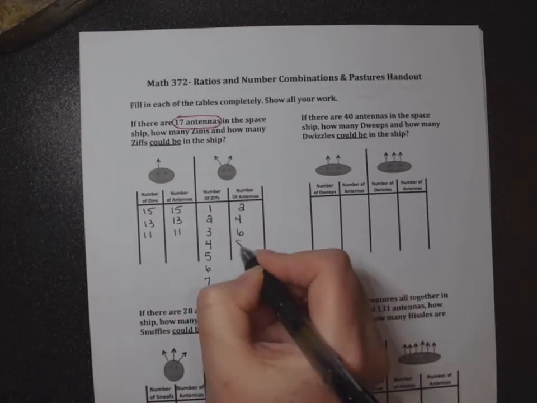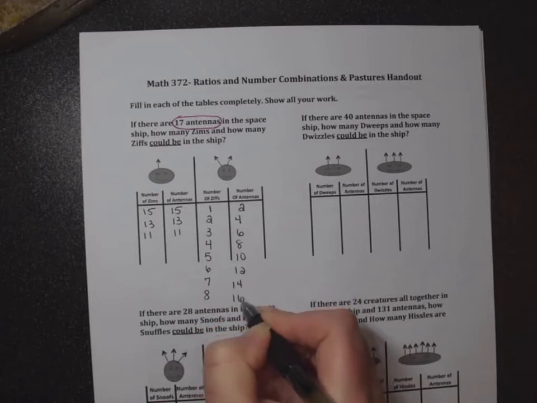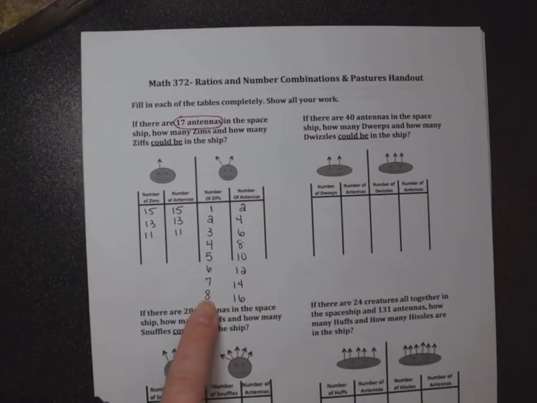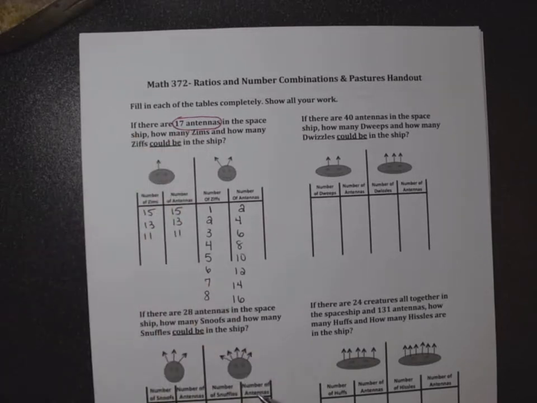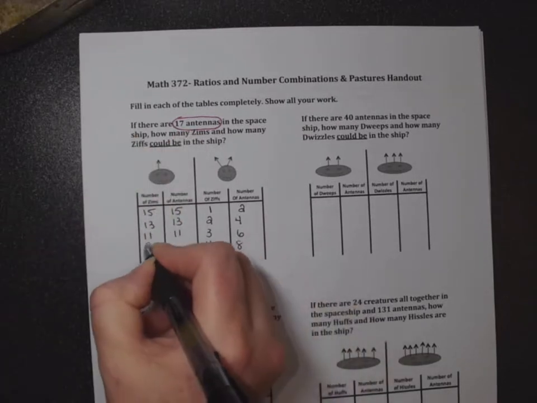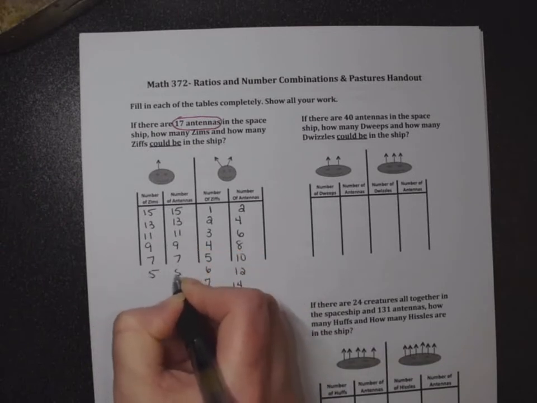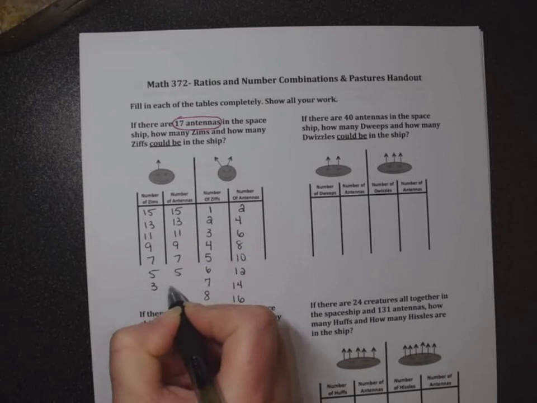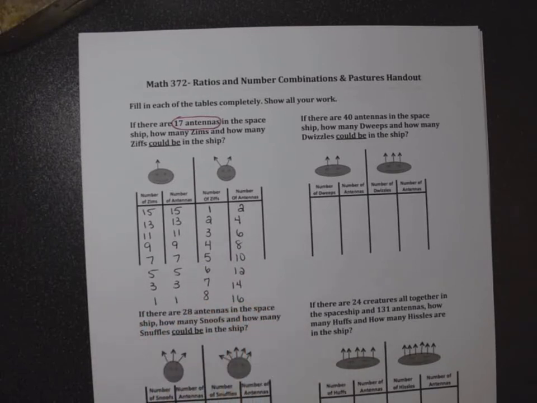So here we're going to have 8, 10, 12, 14, 16. Notice we have to stop at 8 because if we had 9, we'd have 18 antennas, which is already too many. And then this is counting down by 2s. And notice in every row, we do definitely have that the number of antennas adds up to 17.